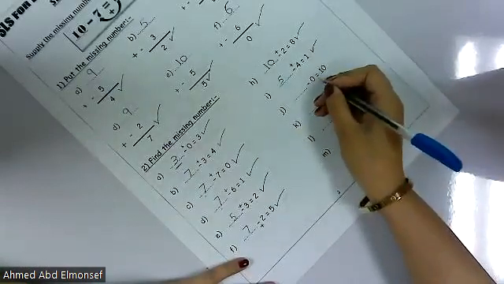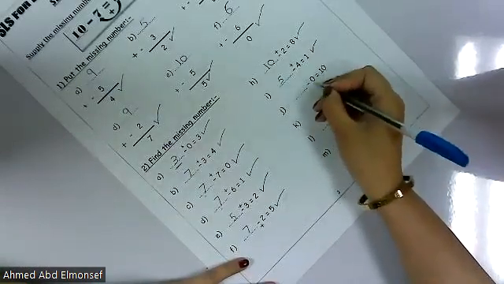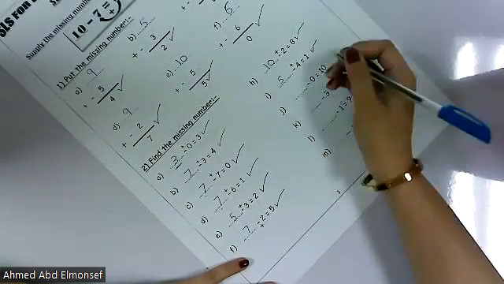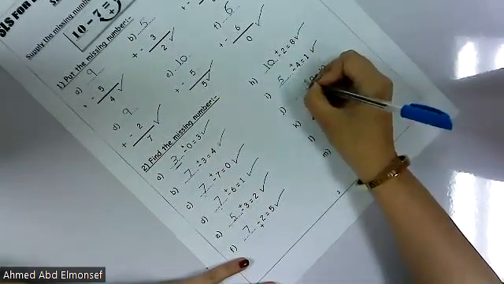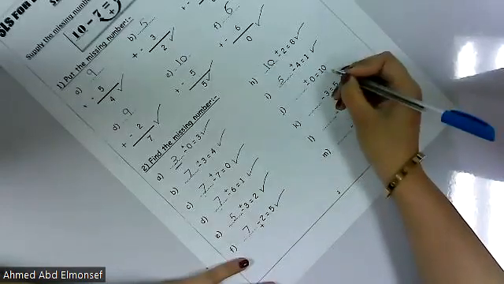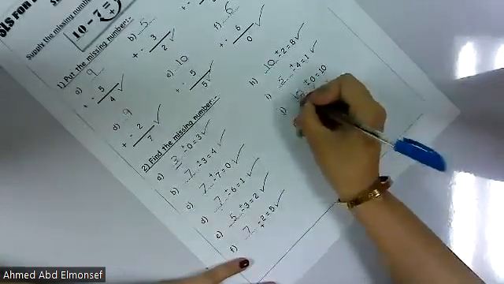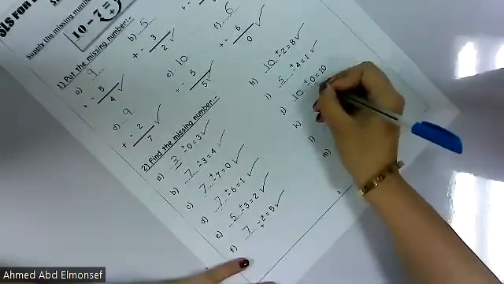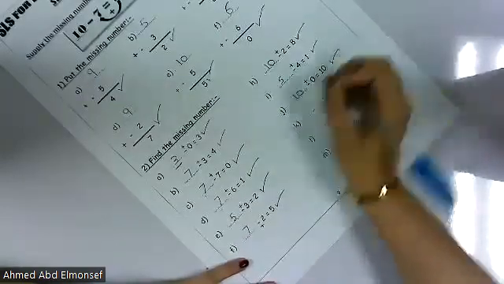Dots minus 0 equals 10. Yes, change the sign. 10 plus 0, 10. 10 minus 0 equals 10. It is right.